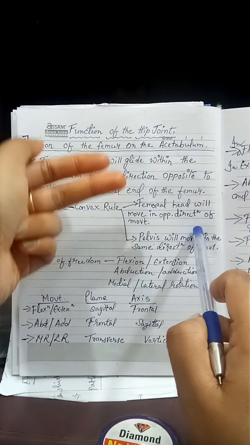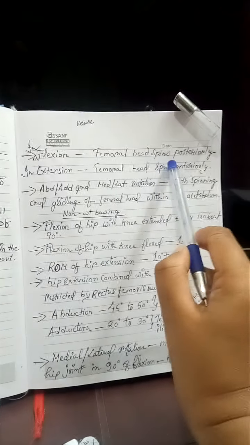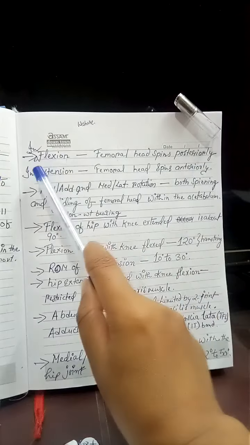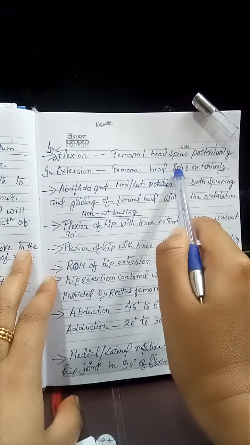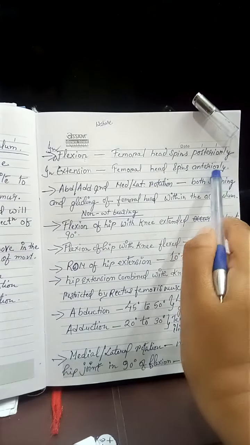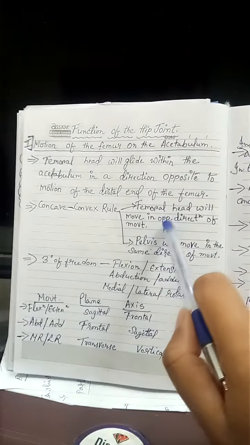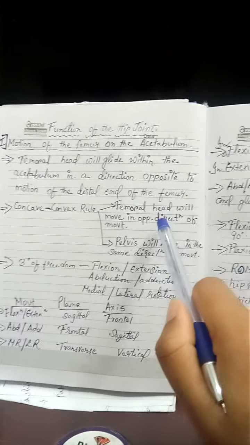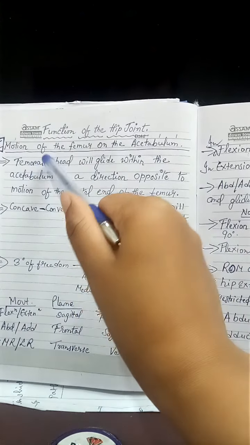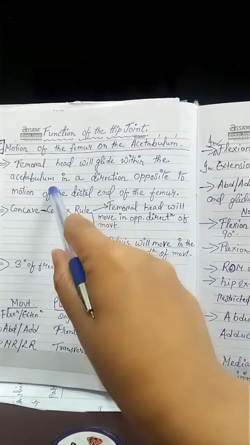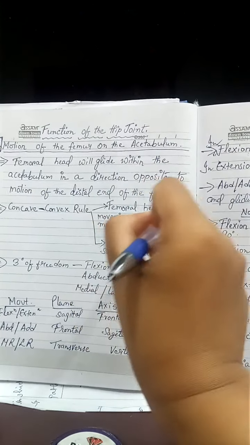When the person lifts his leg forward, the head of the femur will glide or spin posteriorly. So in flexion, it is this, and in extension, the femoral head spins anteriorly. This is based on the concave-convex rule. The femoral head will glide within the acetabulum in a direction opposite to the motion of the distal end of the femur.